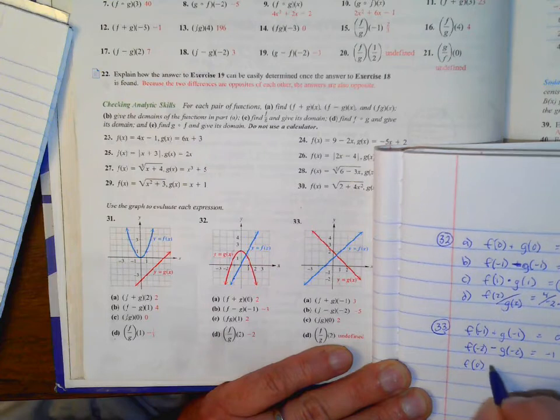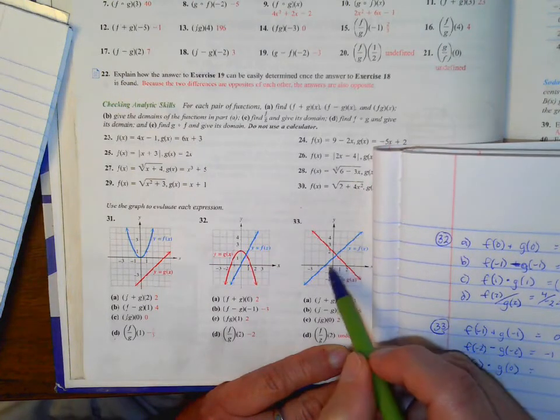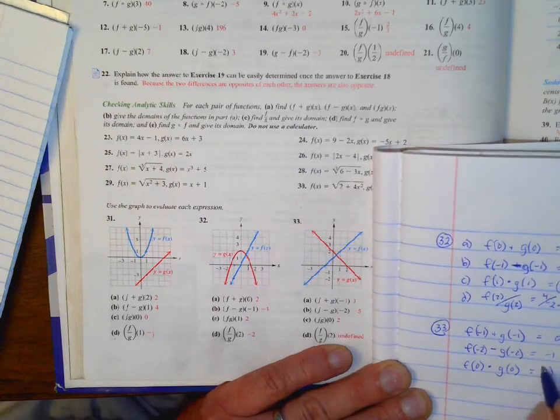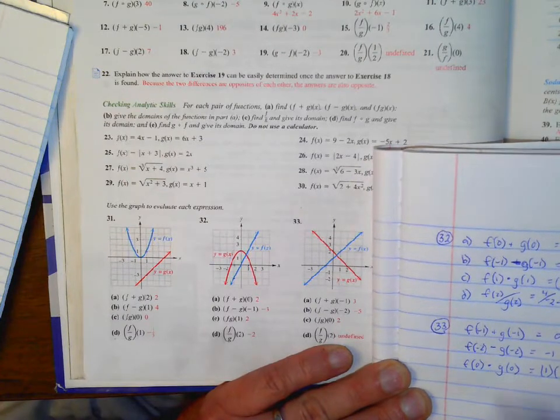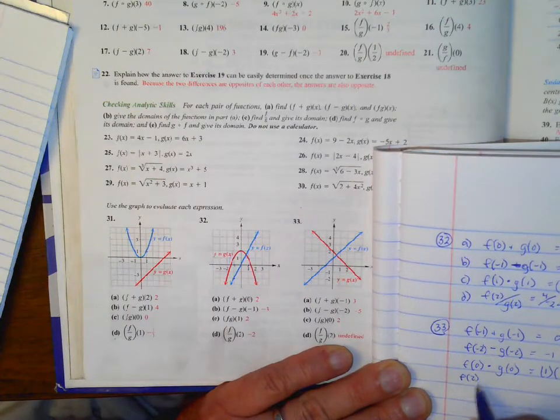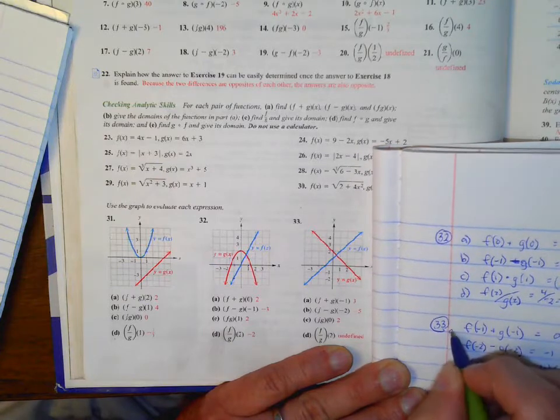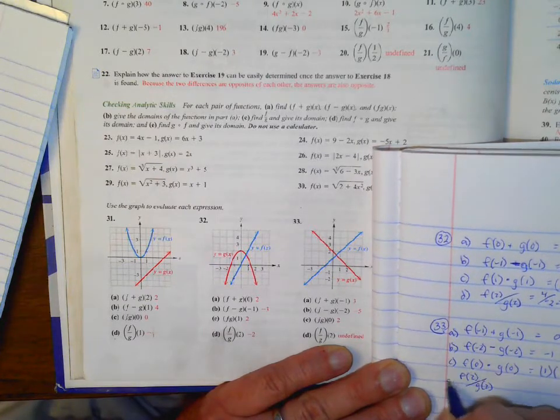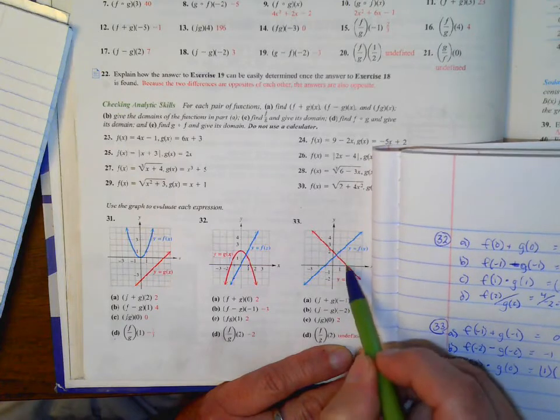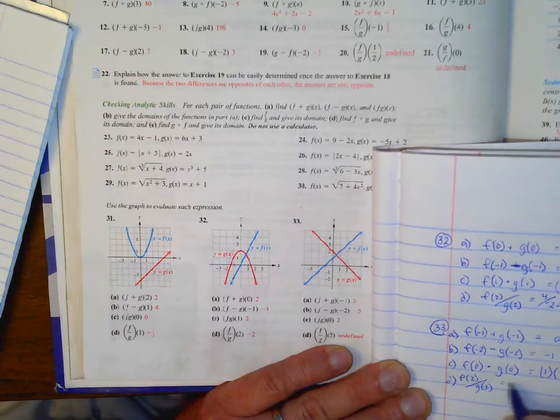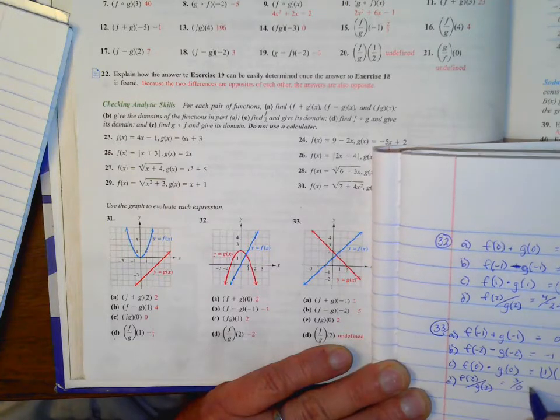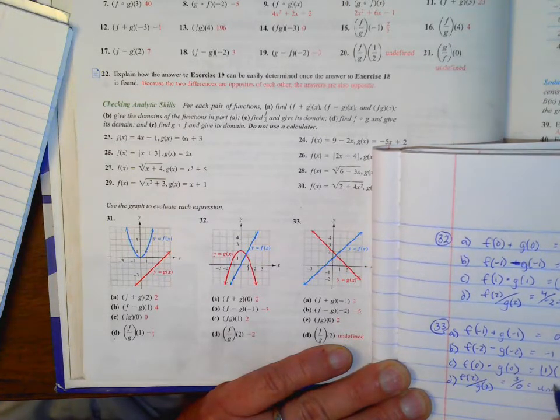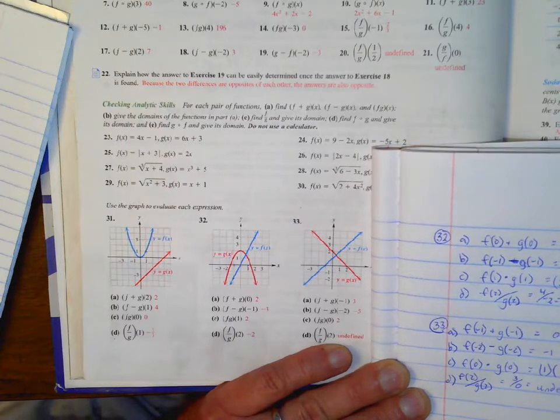F of 0 times G of 0. Okay, F of 0 looks like it's at 1. G of 0 is at 2. 1 times 2 is 2. F of 2 divided by G of 2. Okay, at 2, F of 2 is 3. G of 2 is 0. 3 divided by 0 is undefined.